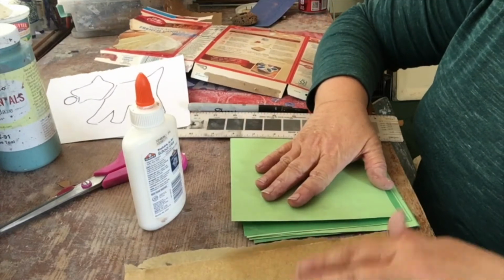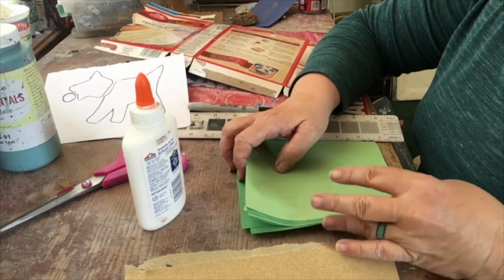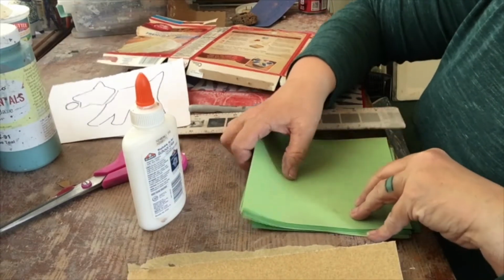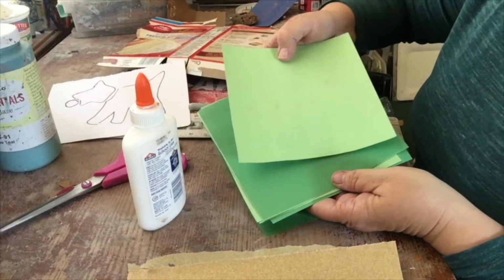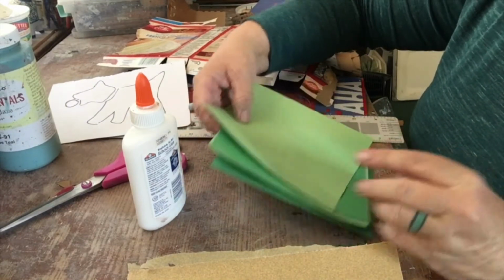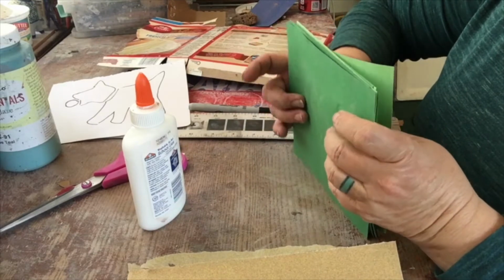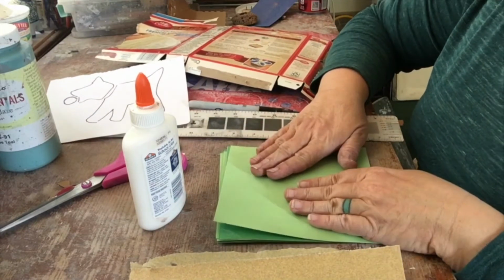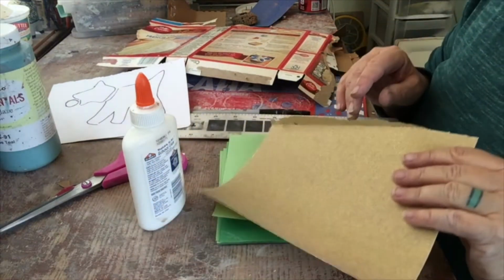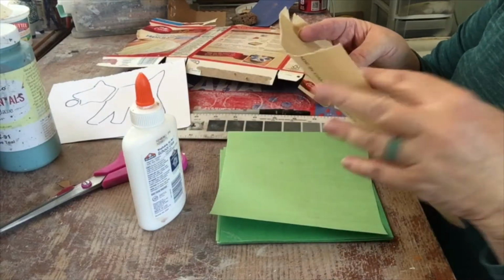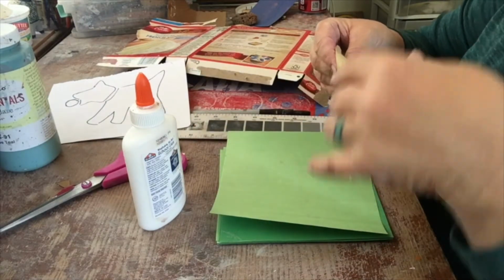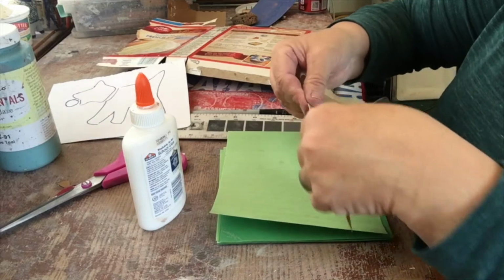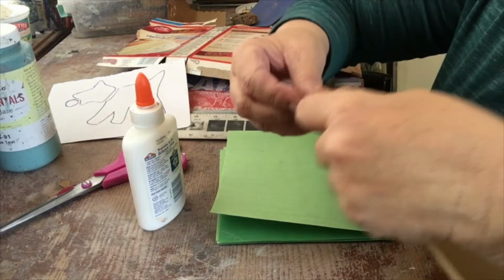I have chosen to make my background squares in green. So I have two different colors of green squares here, a lighter green and a darker green. And they're all 6 inches by 6 inches. I have 9 squares right here. I have a piece of sandpaper right here. I'm going to take my sandpaper and just fold it and tear off a little piece.